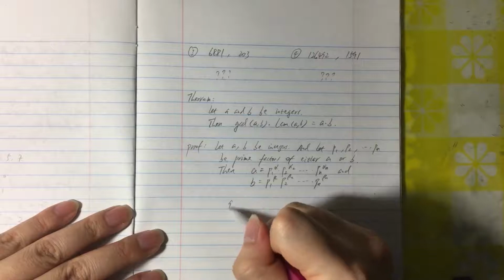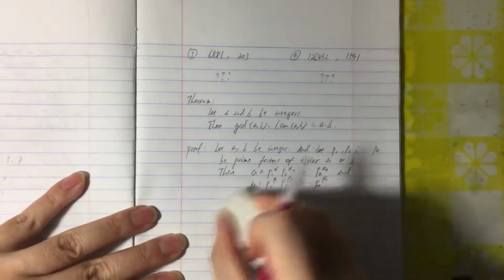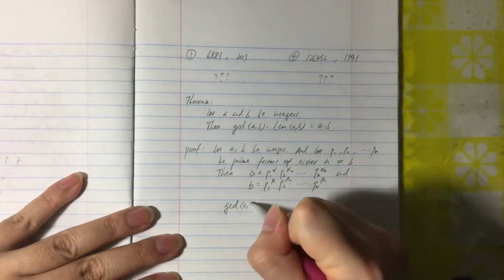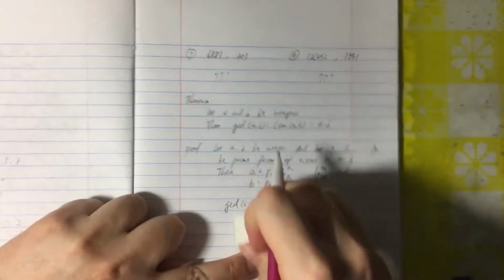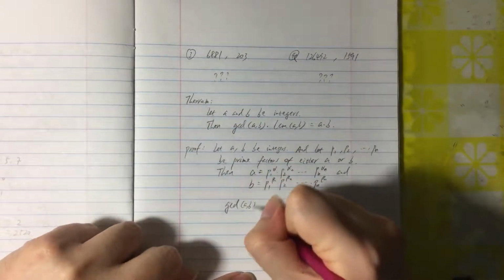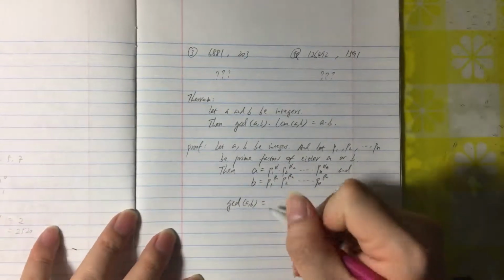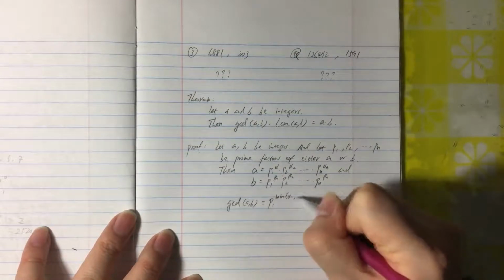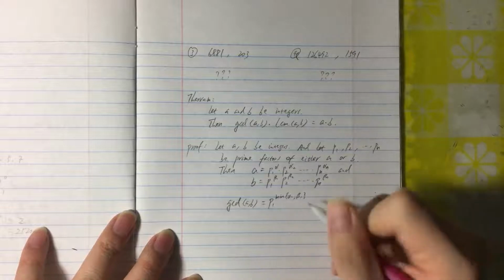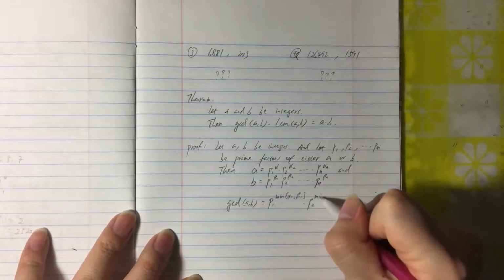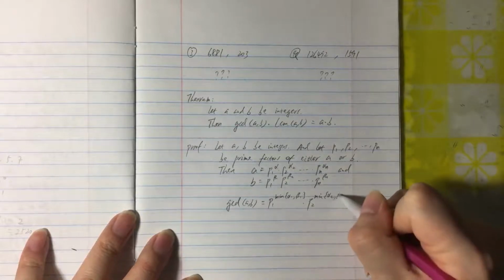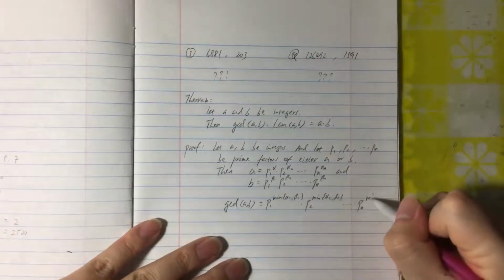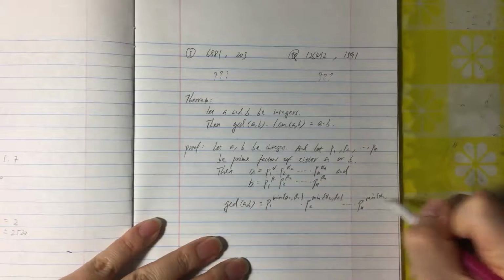The GCD of A and B is P1 to the power of the minimum of alpha 1, beta 1, times P2 to the power of the minimum of alpha 2, beta 2, times ... Pn to the power of the minimum of alpha n, beta n.